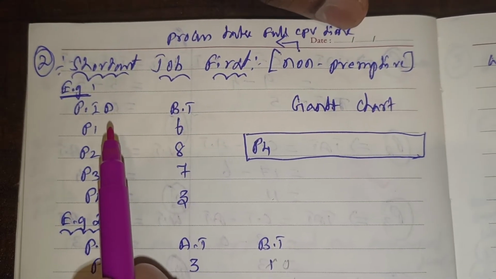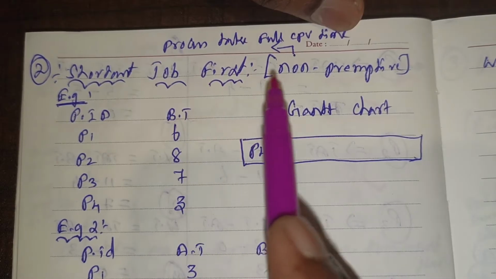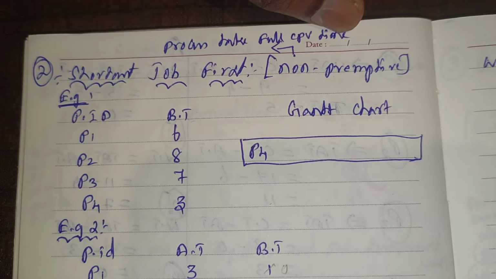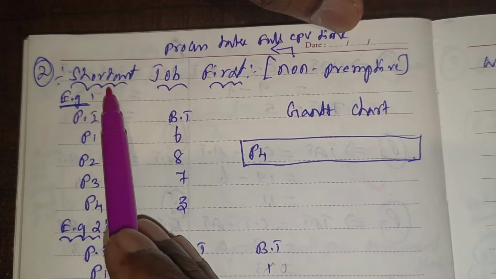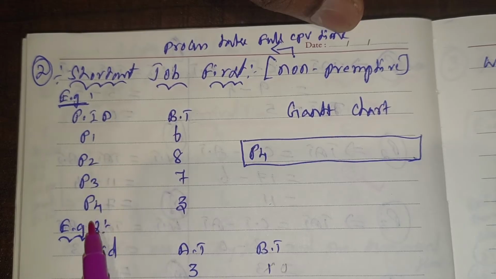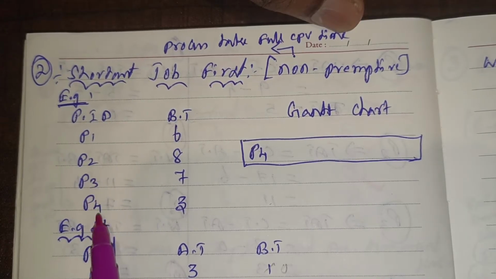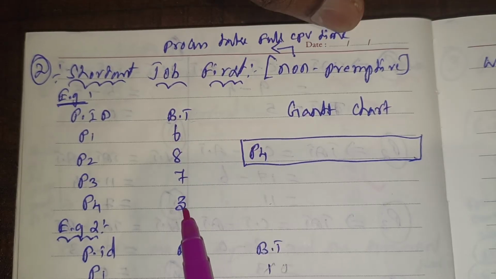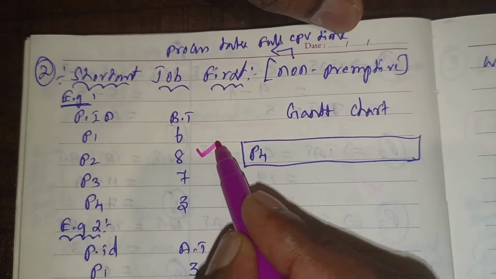So this shortest job first will have two different aspects. One is non-preemptive, another one is preemptive. Let's get into the topic with non-preemptive. So for example, here the shortest job first algorithm has four processes, P1, P2, P3 and P4, and the burst time has been given here. Now this is example number one.